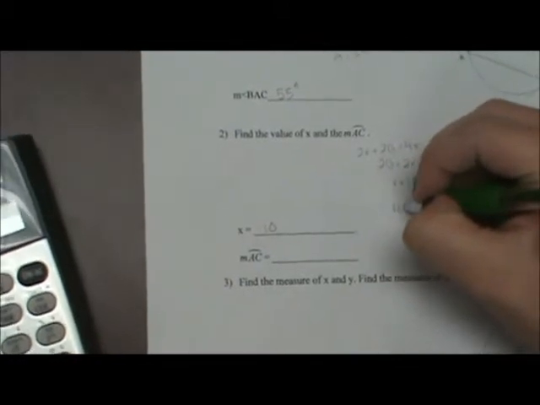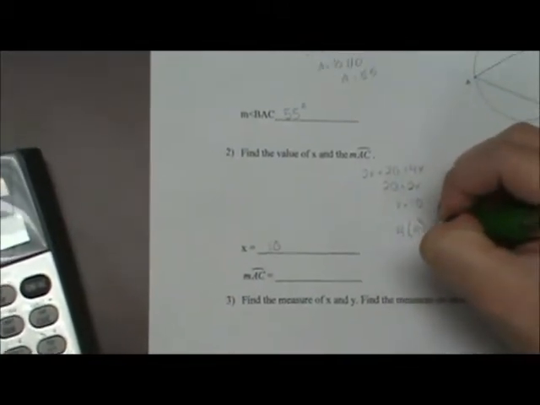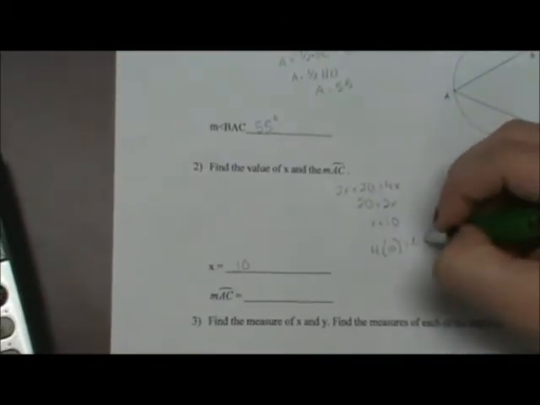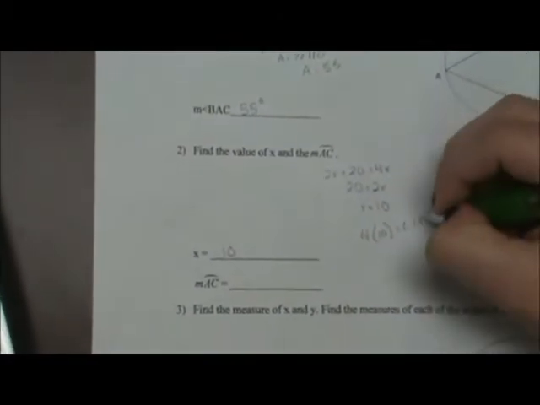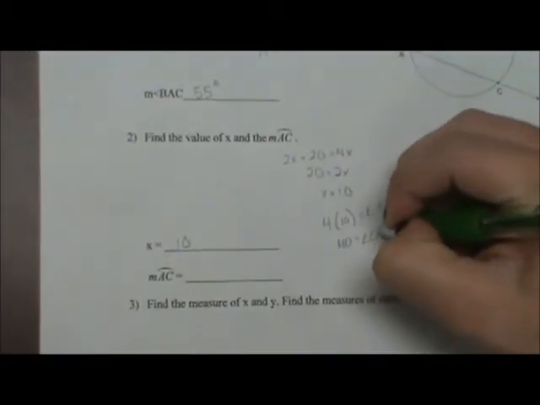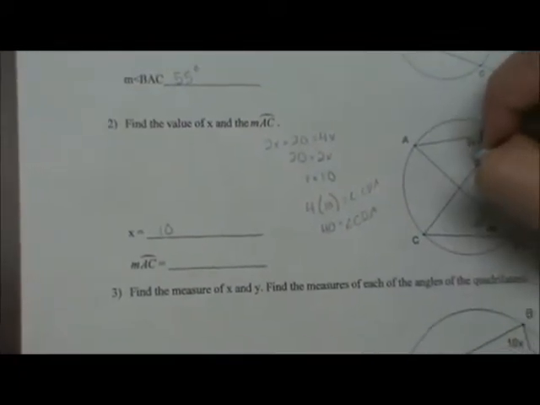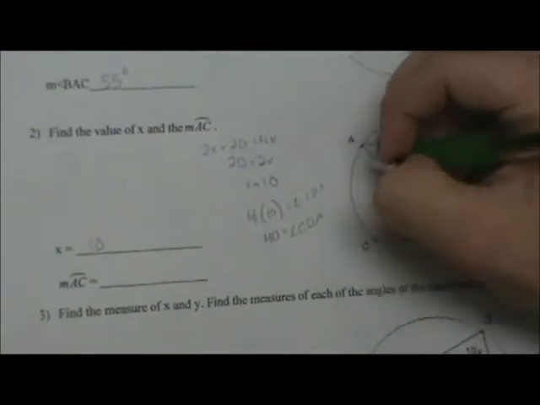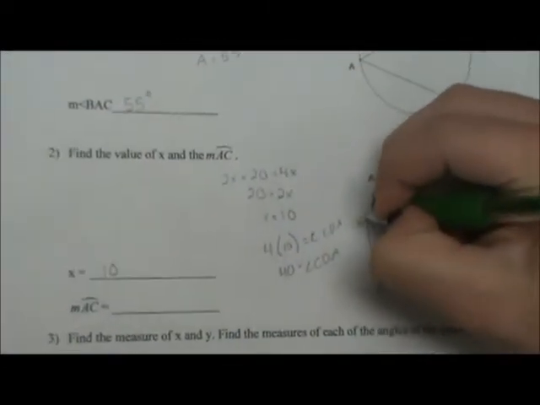So then we plug that back into one of them. X is going to be 10, so 10 times 4 is 40. So we know that both angles are 40, so ABC and ADC are both 40 degrees. Then we know that the arc is just simply double that, so that would be 80 degrees.